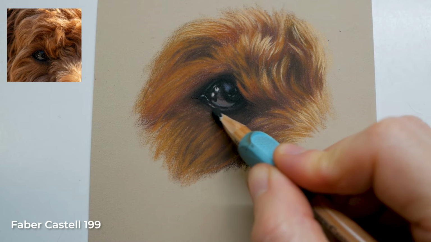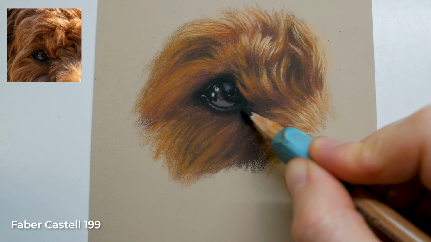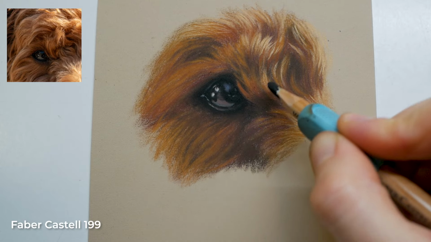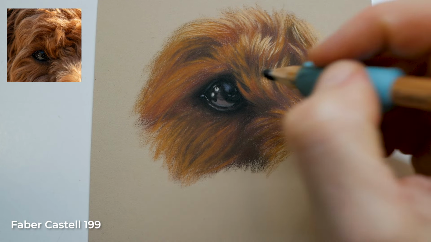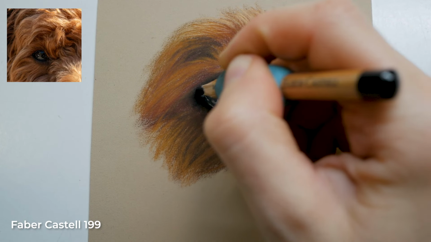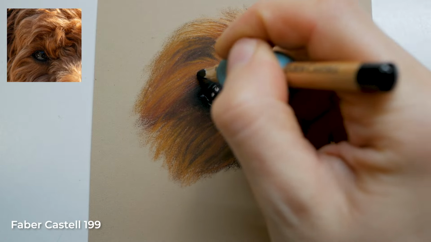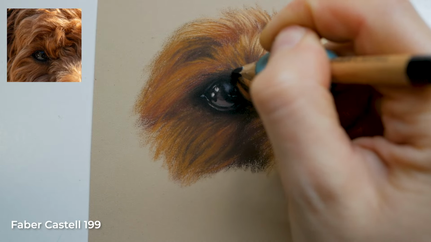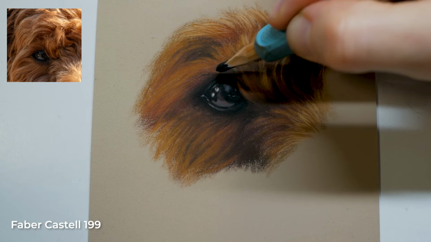Just picking up the black, just blending out around the eye again. And then picking out a few deep shadows with the black. You can just see a few individual tiny shadows on the reference photo.